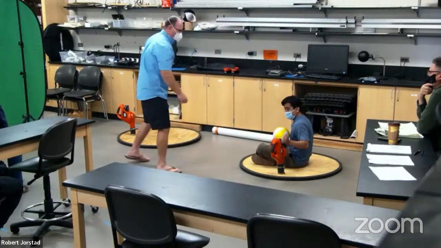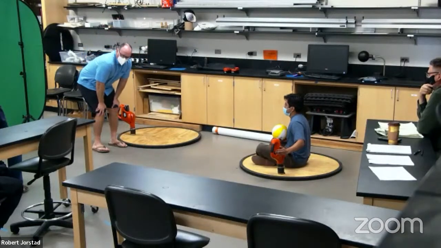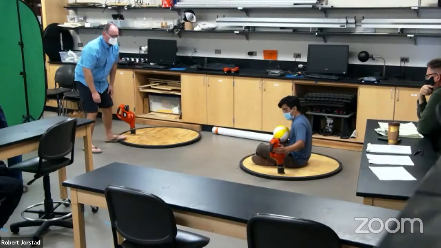Okay, you ready? So you're going to throw it as hard as you can. And now that he's the large mass, he should recoil a negligible amount. And the ball will come flying off. Go for it. Oops.